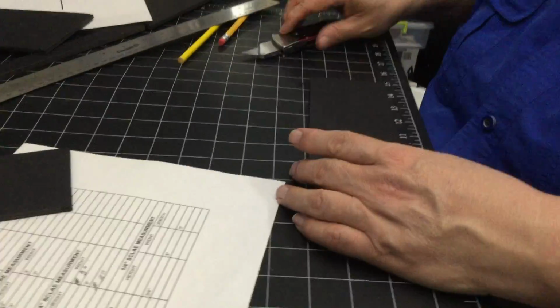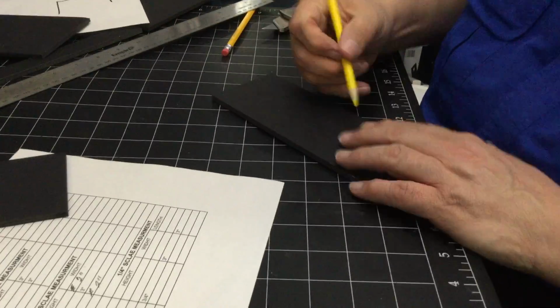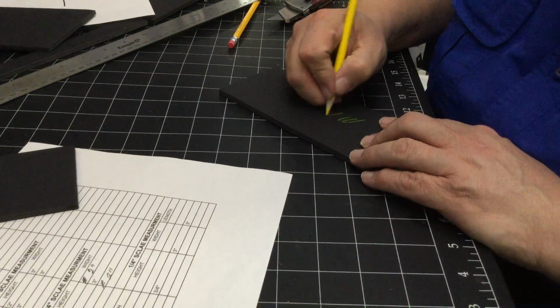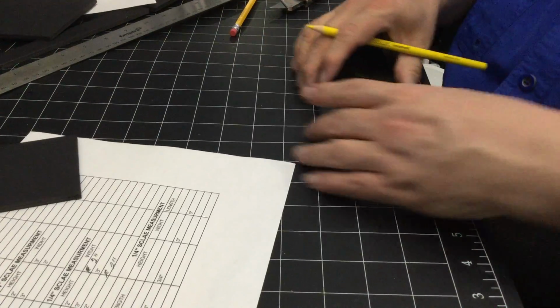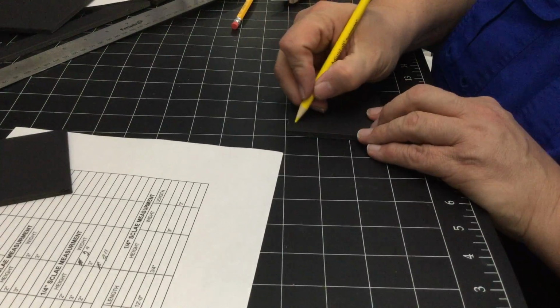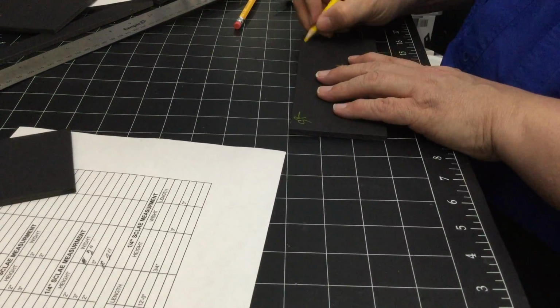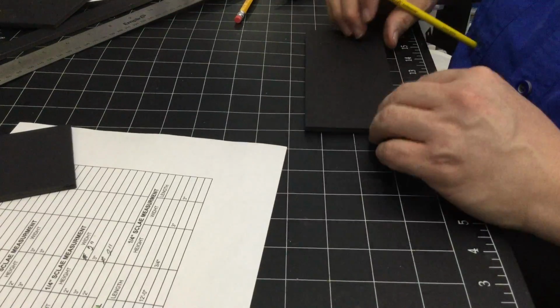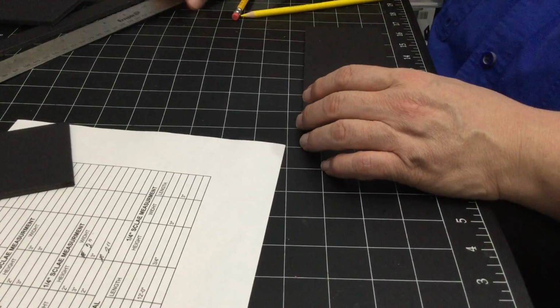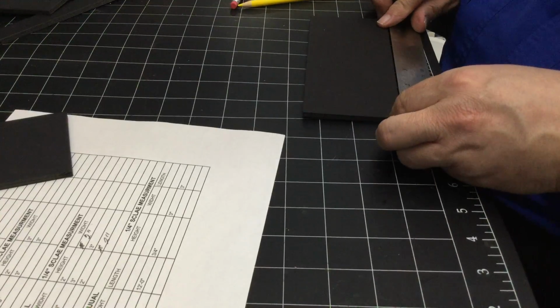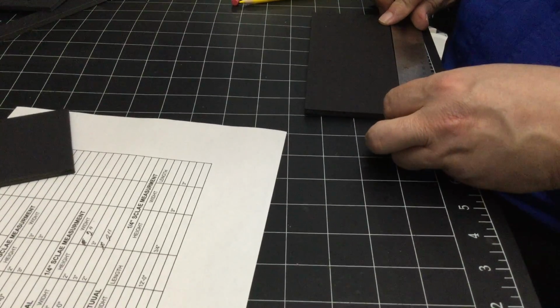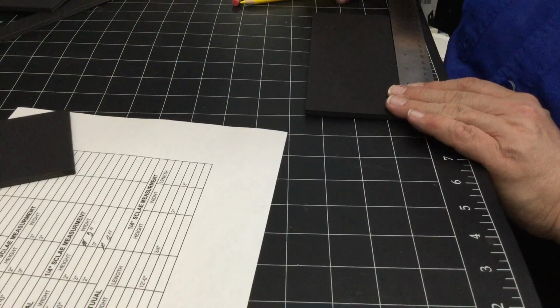Now, this is my stage right side, and this is my stage left side. So, I know that my stage right side, that flat is 8 feet. So, in scale, that would be 2 inches.